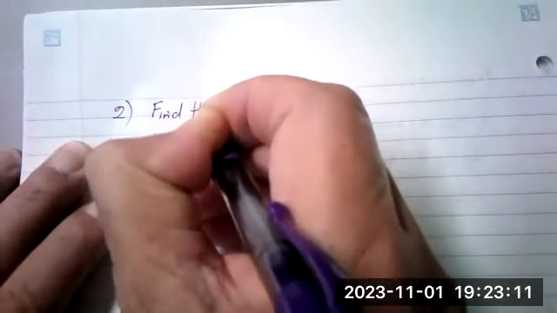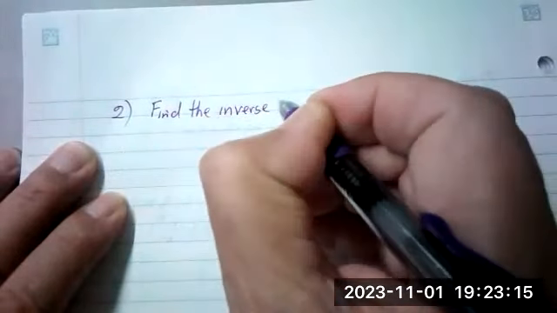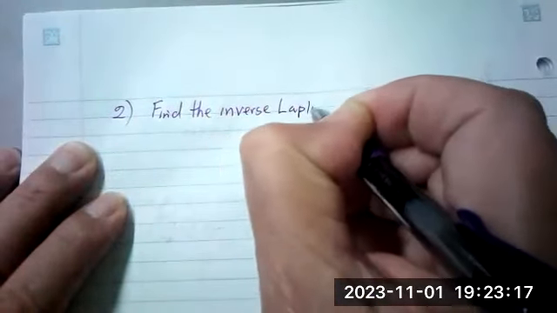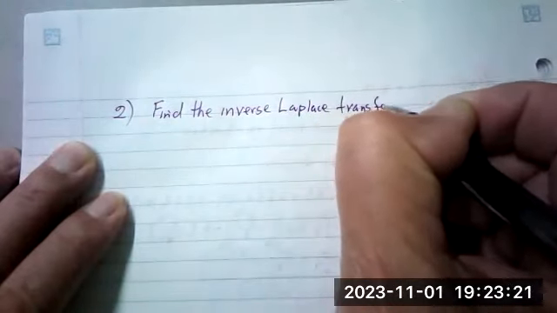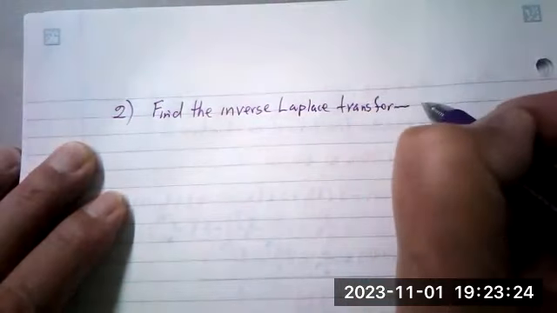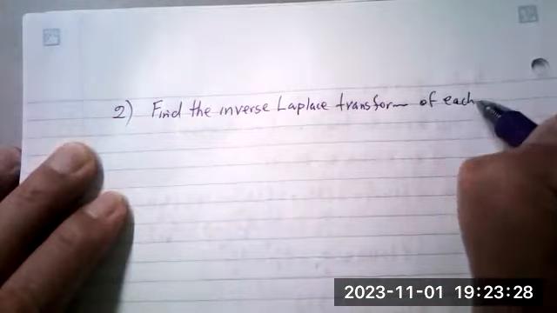You are given a couple of functions to find the Laplace inverse. So find the inverse Laplace transform of each function.